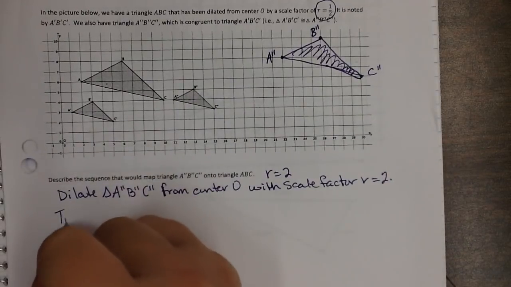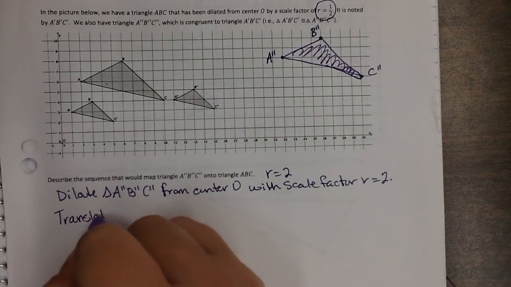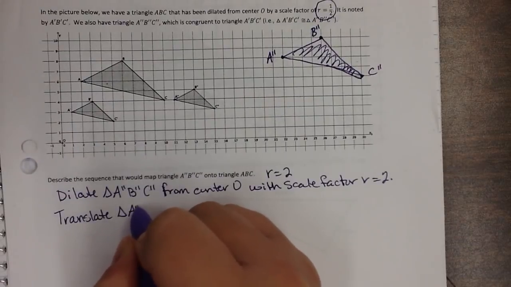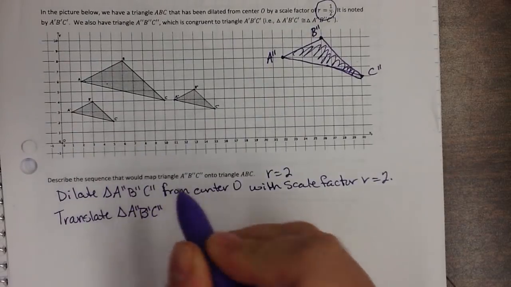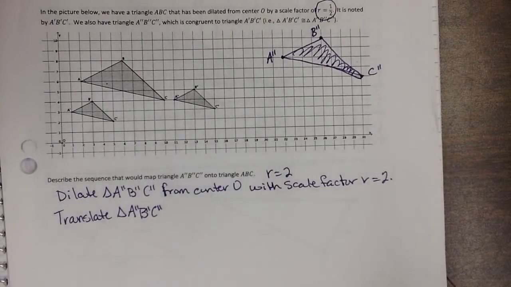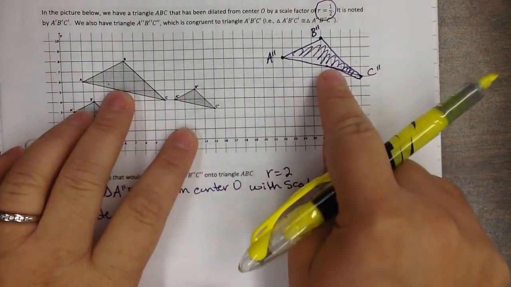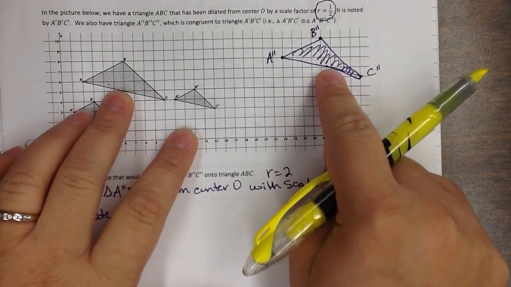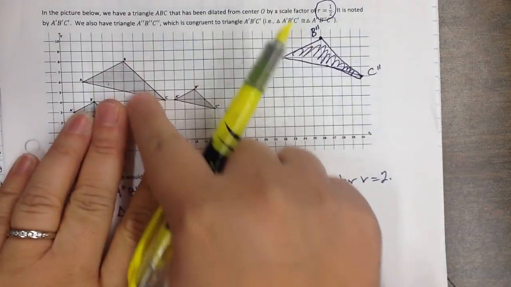So we're going to translate triangle A prime prime, B prime prime, C prime prime. I just want to see if I can move A, B, and C at one time, and it looks like they're in the same orientation, facing the same direction. Because they are facing the same direction, I should be able to just translate them over.